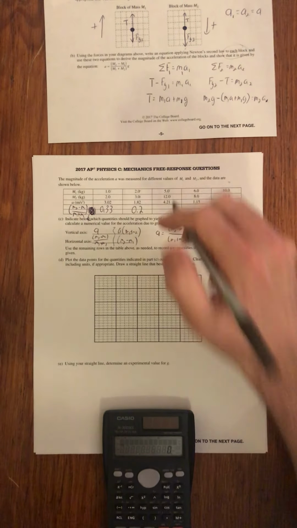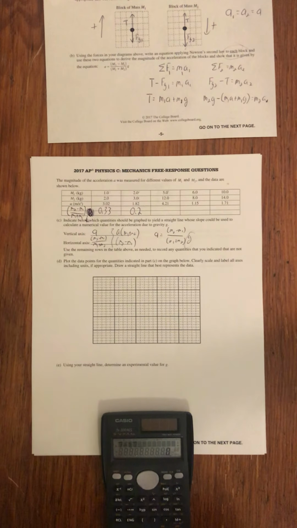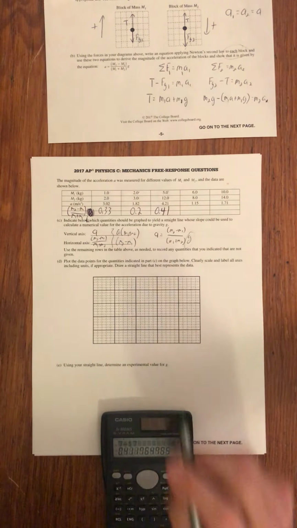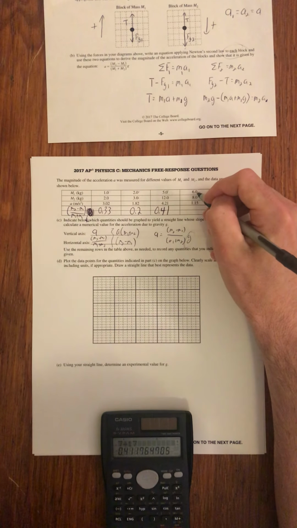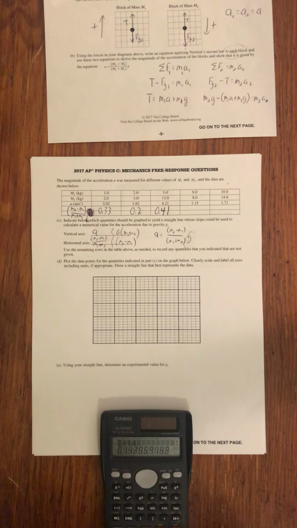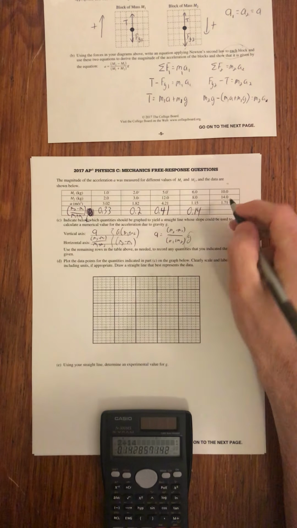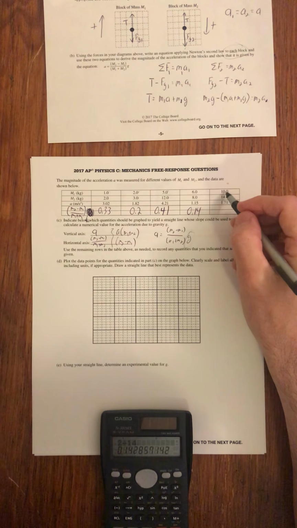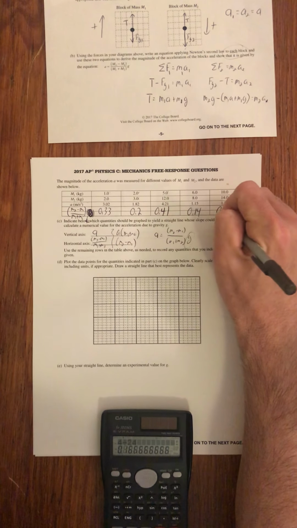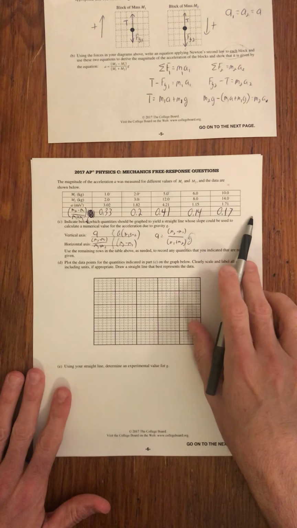I've got 7 divided by 17, 0.41. Then I've got 8, so 2 divided by 14 is 0.14. And then I've got 4 divided by 24, 0.17. Oof.